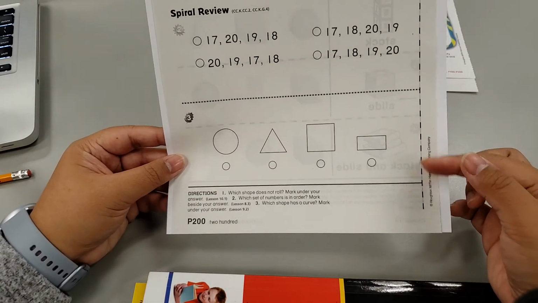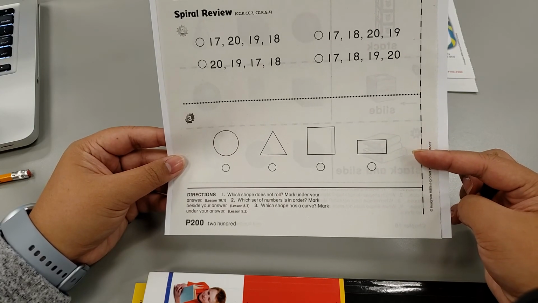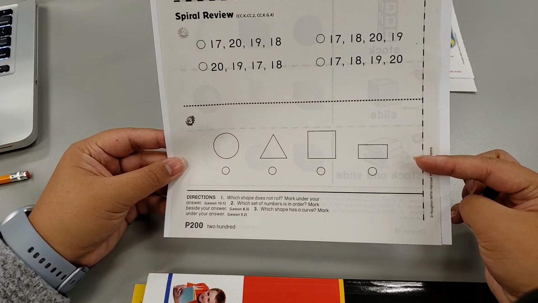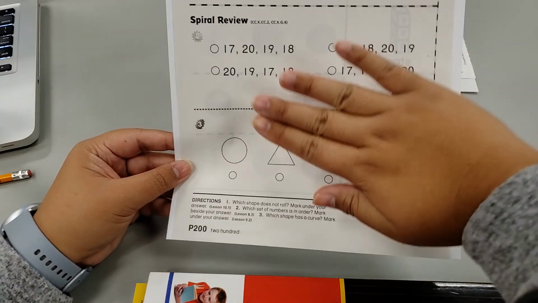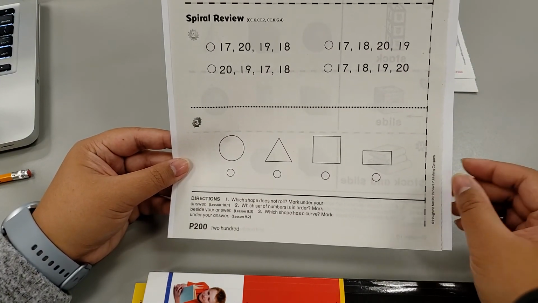Here on number 3, do we have 3D shapes or 2D shapes here? Do we have solid shapes or flat shapes? Oh, I hope you said flat. These are all very flat shapes. Which shape has a curve? Oh, that was easy peasy.